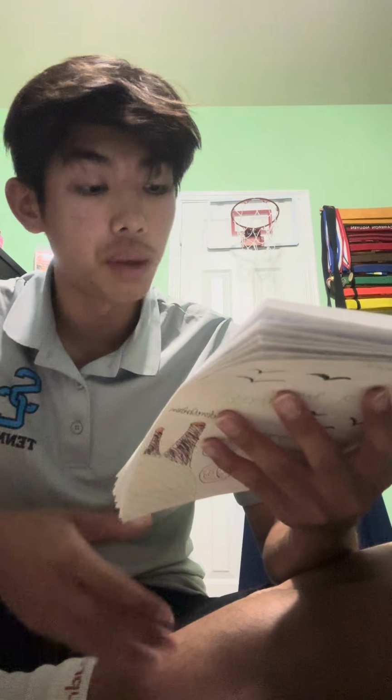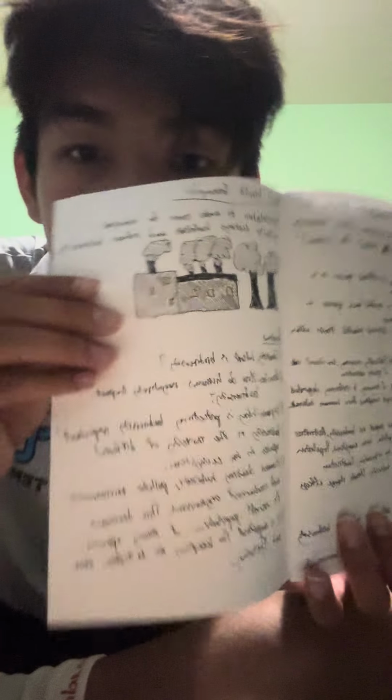So for my interesting fact, I said that human actions can both harm and help biodiversity depending on how we manage the environment. So for my picture, I used industrialization, because this is one of the ways that we can hurt the environment. And for my identify, I said, what is biodiversity? For my describe, I said, how can you describe how humans negatively impact biodiversity? And my last one was, can you explain why is protecting biodiversity important?